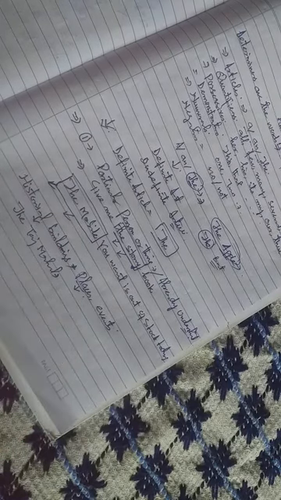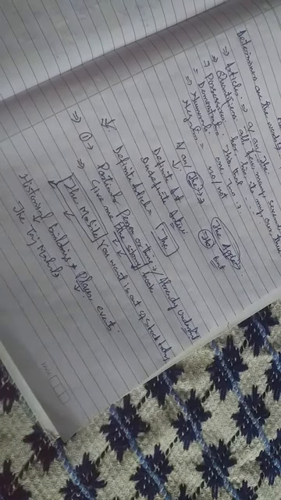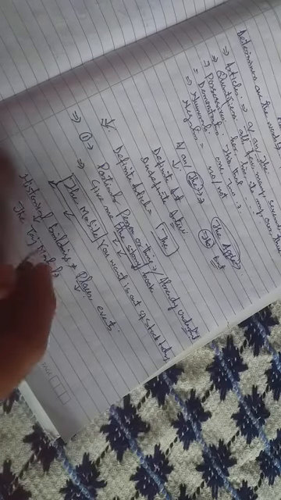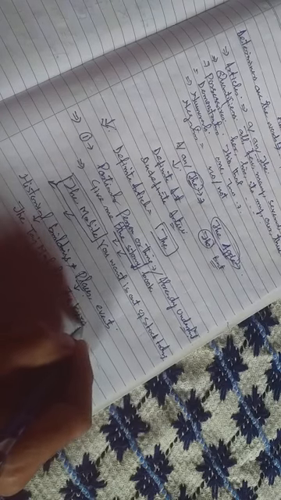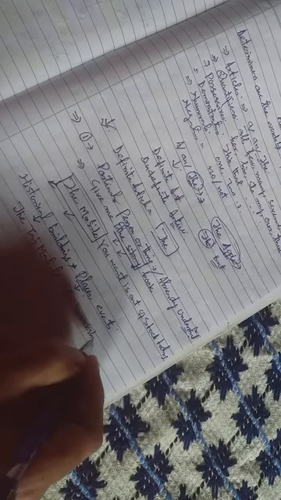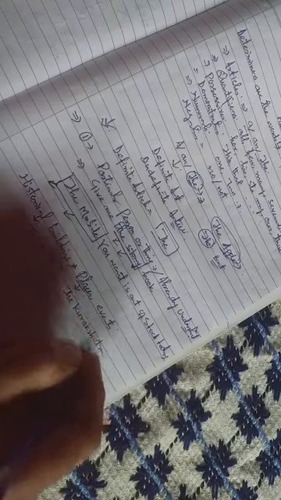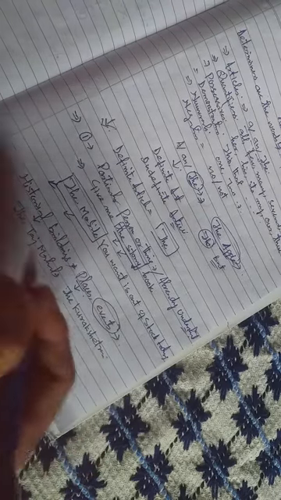For historical places, we use the definite article before the Kurukshetra. For historical events, I'm recalling the French Revolution.